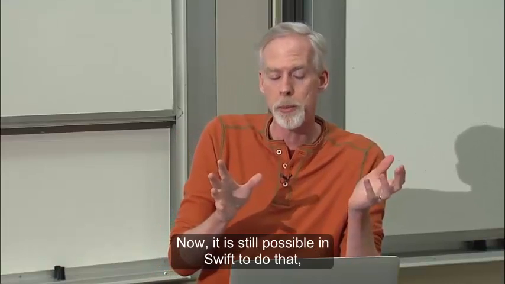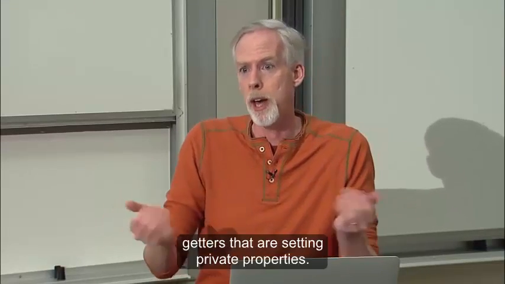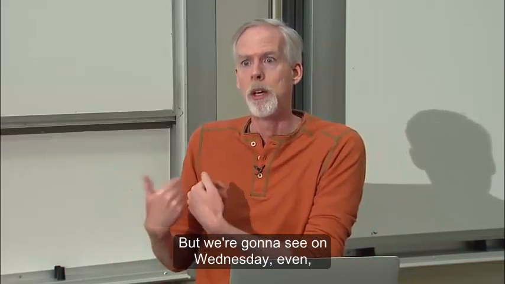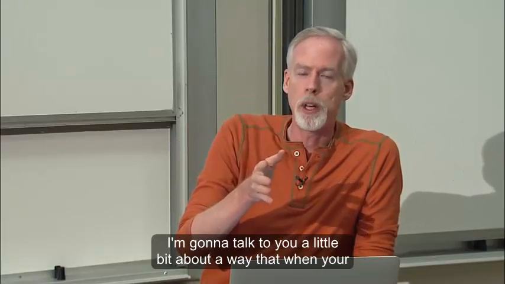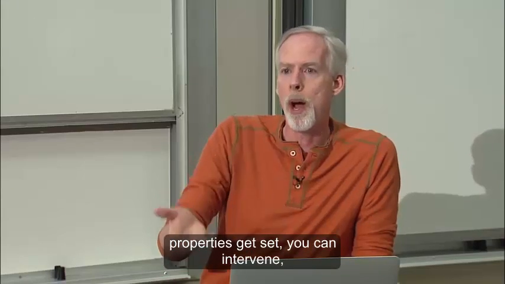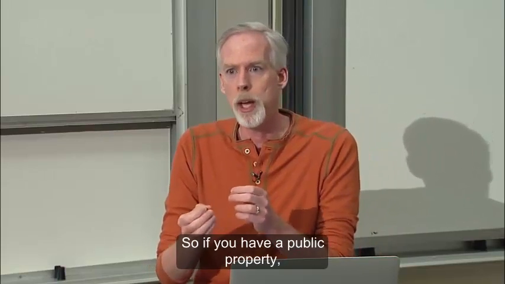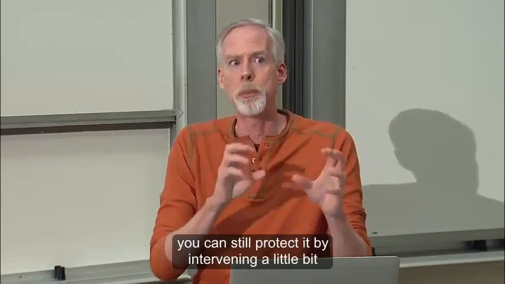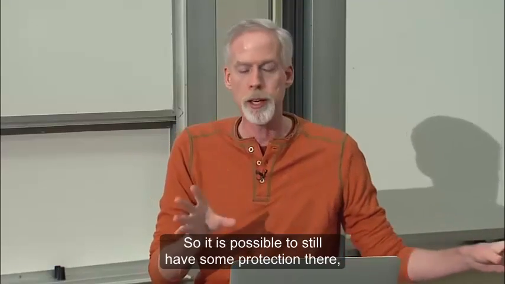Now, it is still possible in Swift to do that because you have computed properties. Those could be setters and getters that are setting private properties. But we're going to see on Wednesday, I'm going to talk to you a little bit about a way that when your properties get set, you can intervene. You can check them to make sure the value is okay. So if you have a public property, you can still protect it by intervening a little bit when people set it or try to get it. So it is possible to still have some protection there. We'll see that.